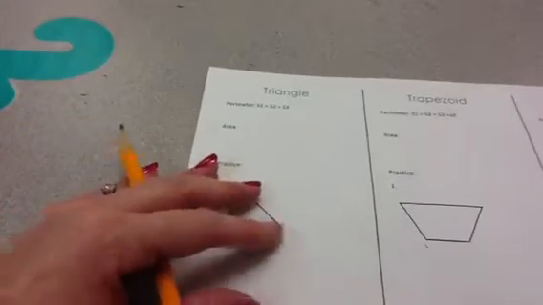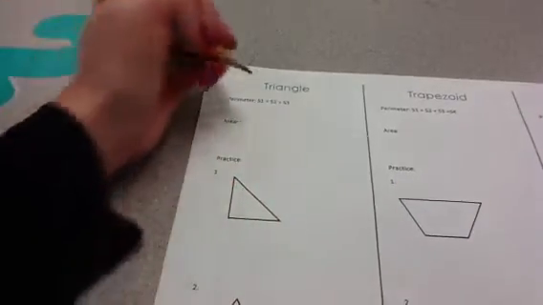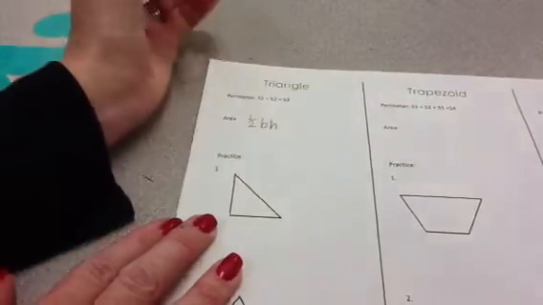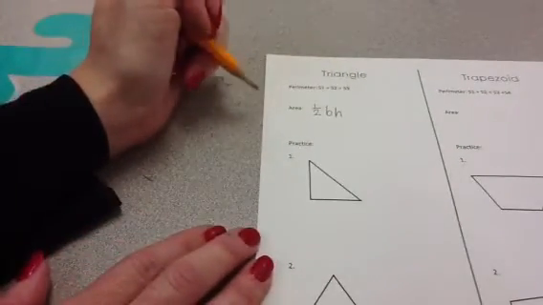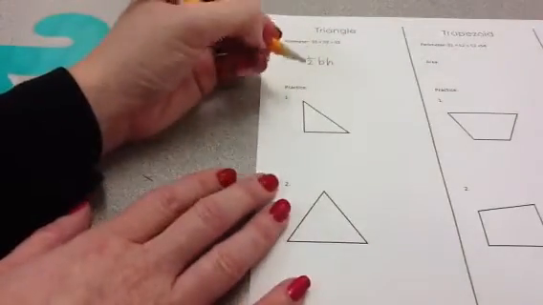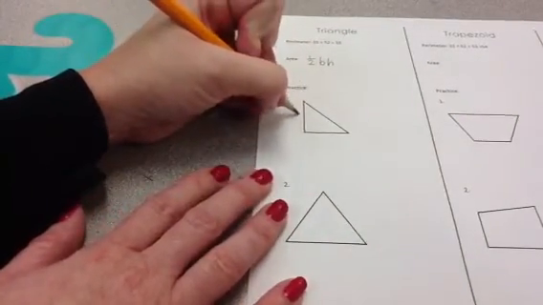On the back side, we're looking at triangles. To find the area of a triangle, it is 1/2 the base times the height. I've given you 2 different types of triangles here. I want you to find the area and the perimeter of both. Okay?